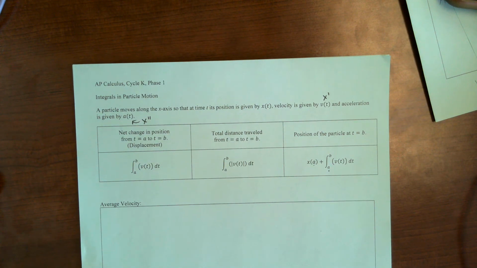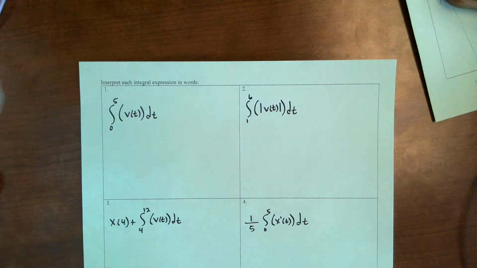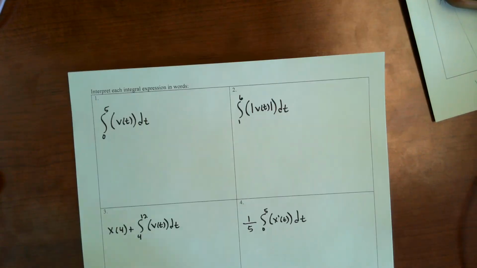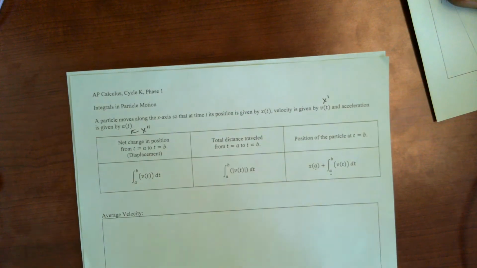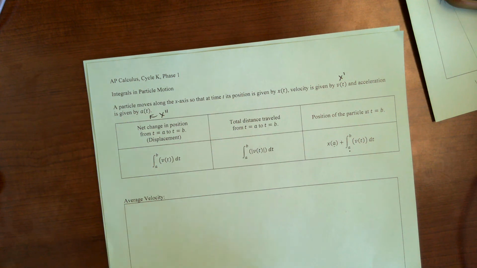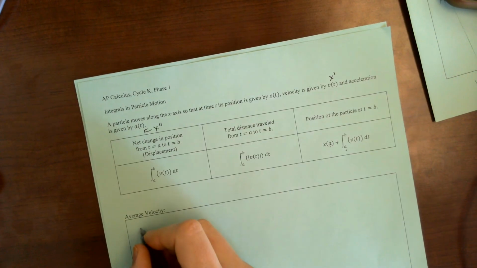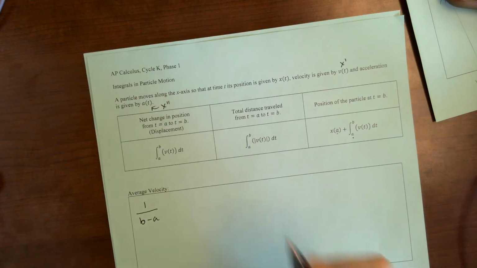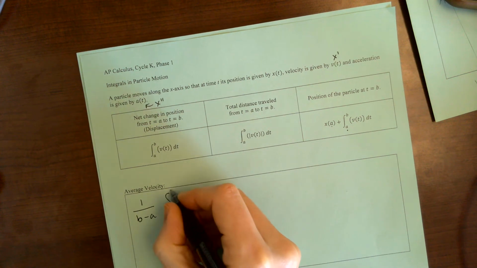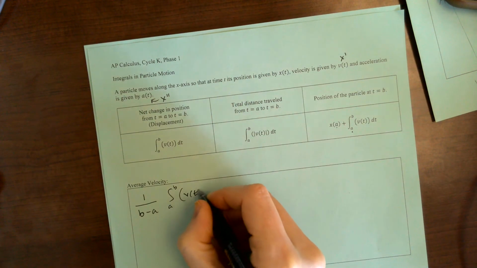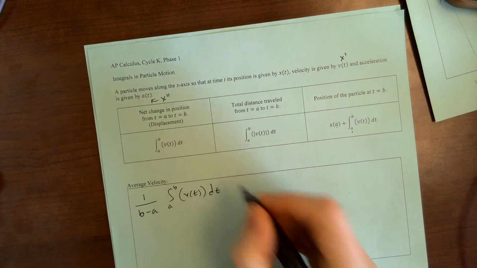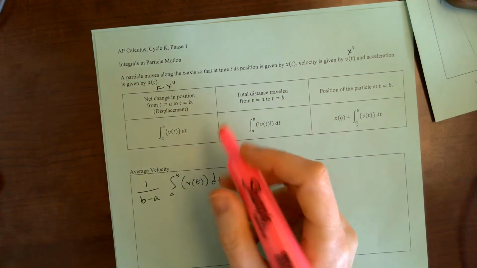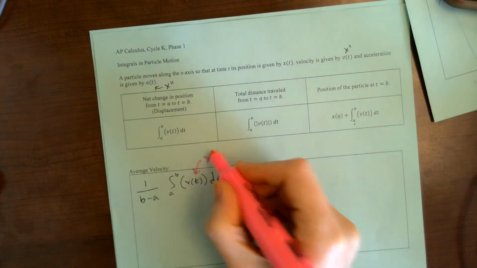So, okay, now, before we jump into it, let me show you this. This won't be long. We're just going to do these examples in a minute where we're interpreting these integrals. Okay, so average velocity I've got to talk about. So guys, the average velocity formula is this, and I'm going to show you why it is. Okay, 1 over b minus a, the integral from a to b, and then velocity. Okay, so in this box, I'm just going to show you why this is the average velocity formula. And remember that v of t is x prime.